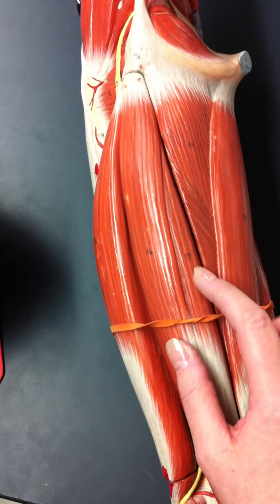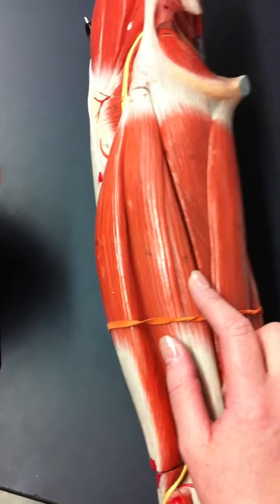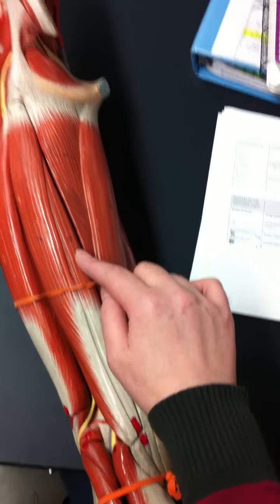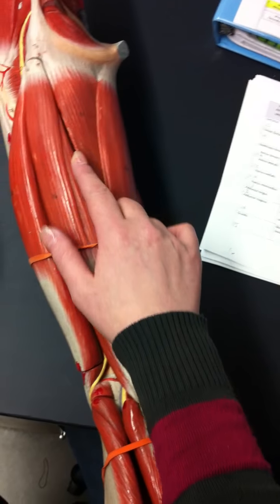Right next to it, this little one, number 17, is the semitendinosus. The origin is the ischial tuberosity. The insertion is the medial condyle of the tibia, and the action is the extension of the thigh.